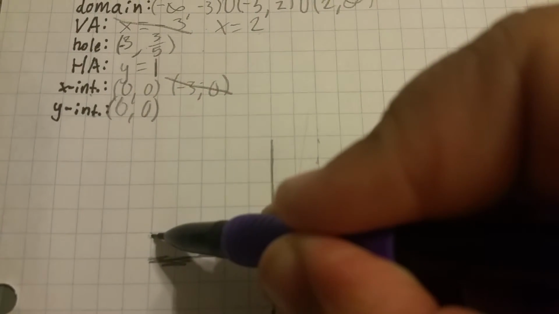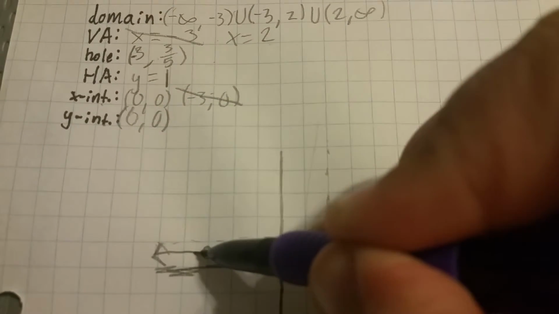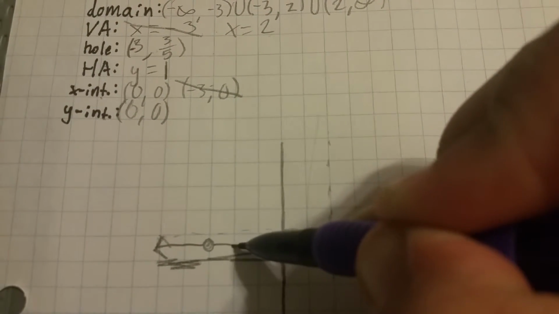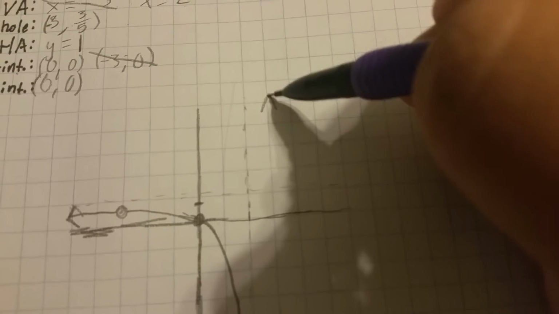When it's like this, you basically have the line go through the point of discontinuity. You ignore that part altogether. Go through the x-intercept and then stay with the vertical asymptote. And the same has to apply here. Start that here.